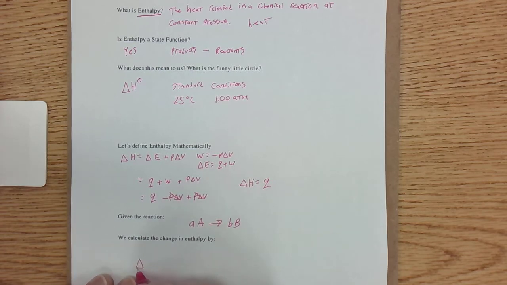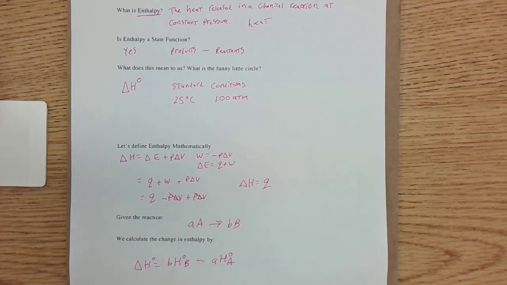I could calculate the delta H for this by taking little b times the enthalpy, H naught, for substance B, minus little a times the enthalpy for substance A. Okay? And like I mentioned earlier, it's not something we necessarily do a lot of, but I do feel obligated to show that to you inside this set of notes, just so you have it there as a reference.